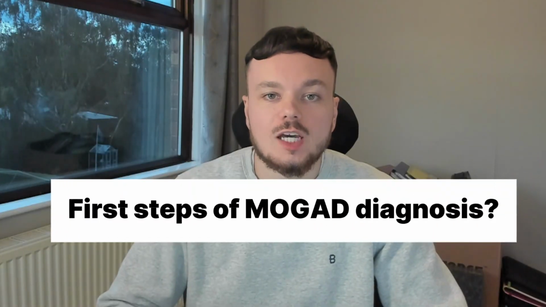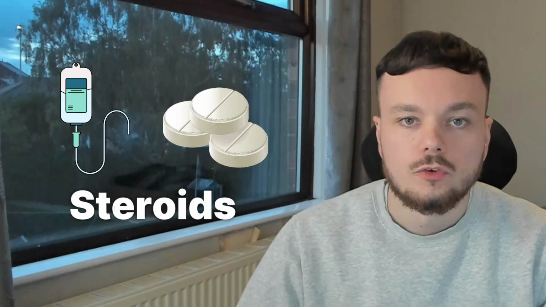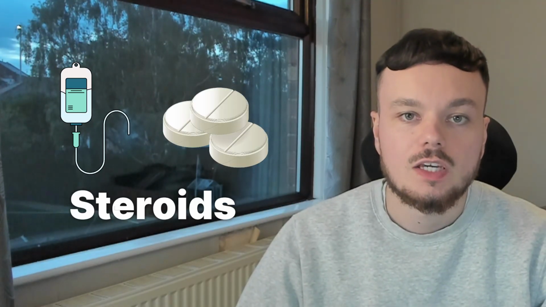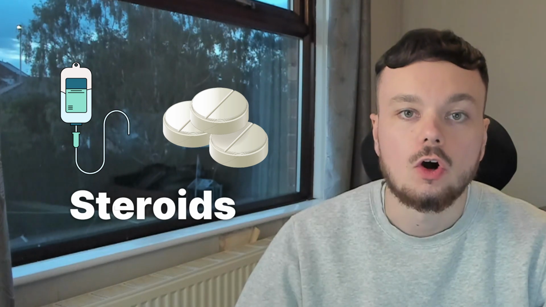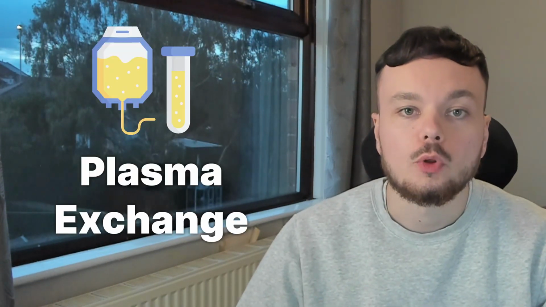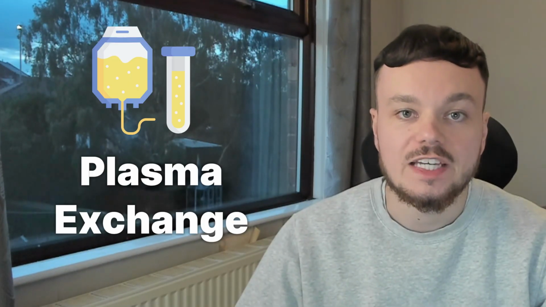What are the first steps after MOGAD diagnosis? Treatment usually starts by managing the current active attack. Firstly, steroids are given to reduce inflammation, and this can be given through an IV or cannula or as oral tablets. In severe cases, another treatment called plasma exchange may be used to reduce the amount of harmful antibodies in the blood. Another treatment called IVIG, which stands for intravenous immunoglobulin, may be used to try and calm the immune system down.